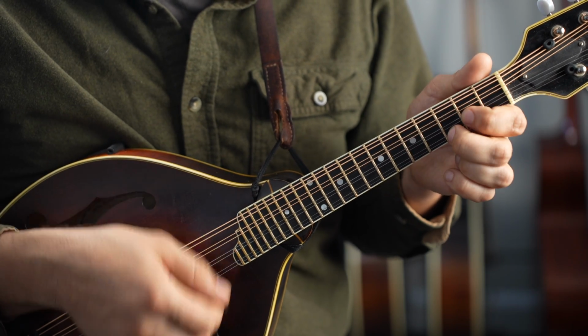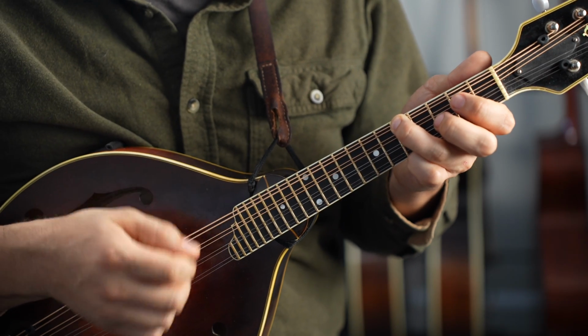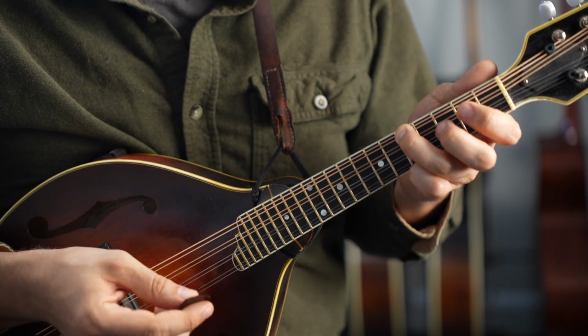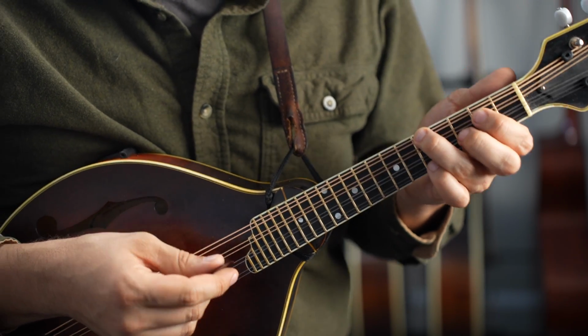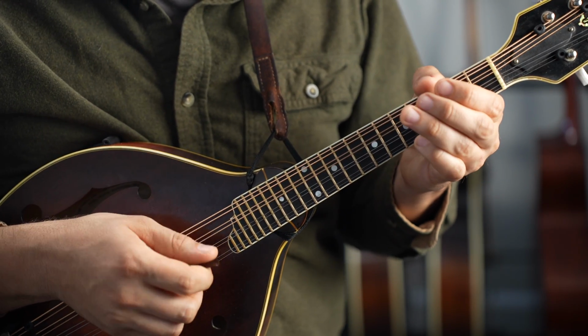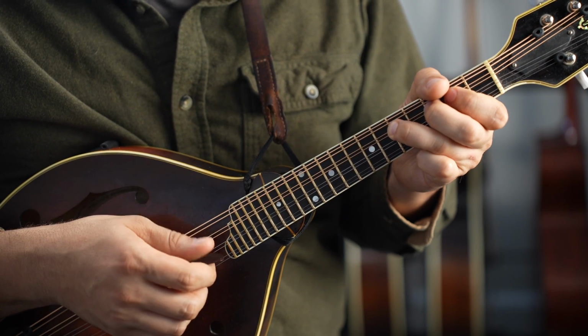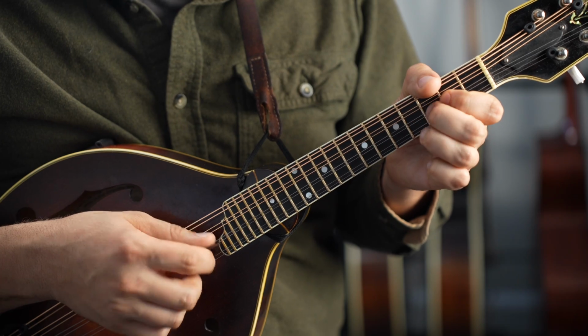1, 4, 5, 1. And our scale, we're going to start on that C and use the upper octave of our G scale finger positions and go 5, open on the D, 2, 3, 5 on the D, open A, 2, 3.